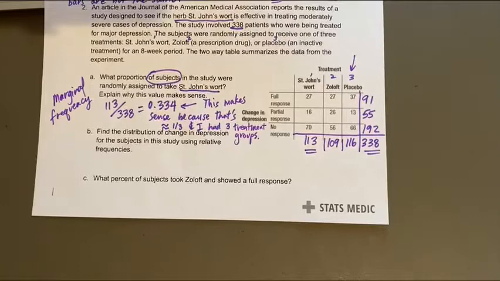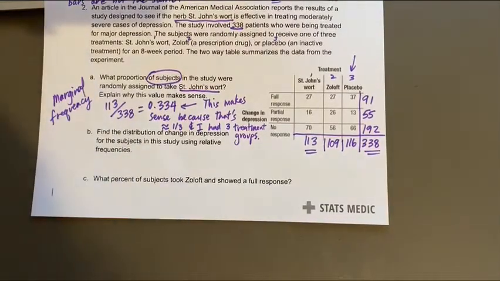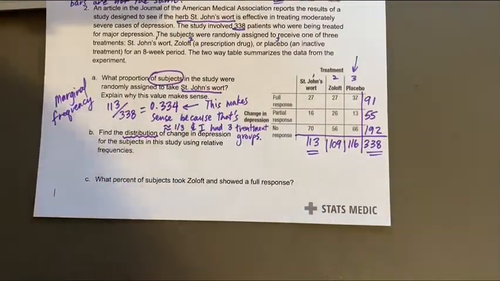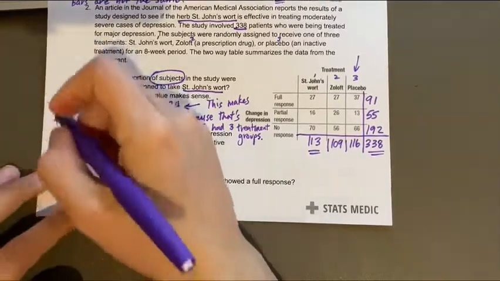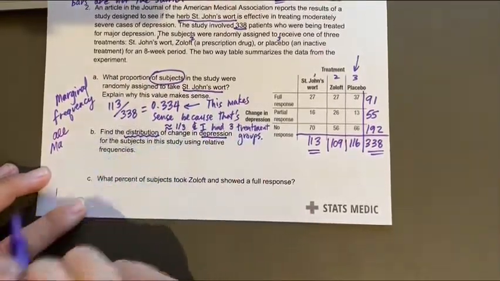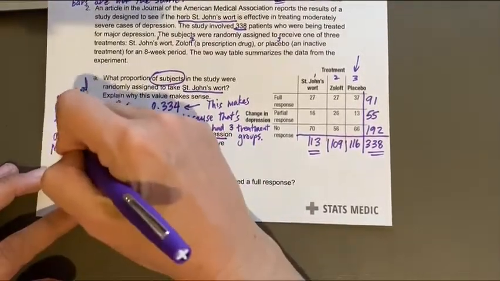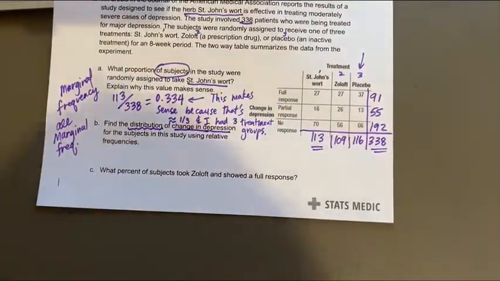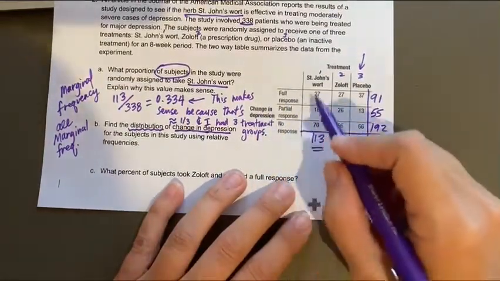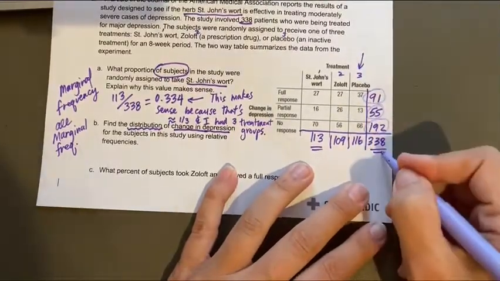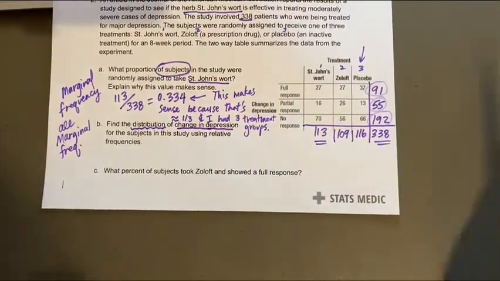Now, part B, find the distribution of the change in depression for the subjects of the study using relative frequency. So this one would have been a little tougher. You may have had to use your textbook. Some of us don't have our textbooks yet. But what they're asking here is also the marginal frequency, but they're asking for all of them for this margin, the change of depression. Okay, so the distribution of that, so this is the change of depression here, right? So I'm actually wanting all of these marginal frequencies over my grand total. So let's go ahead and do that.